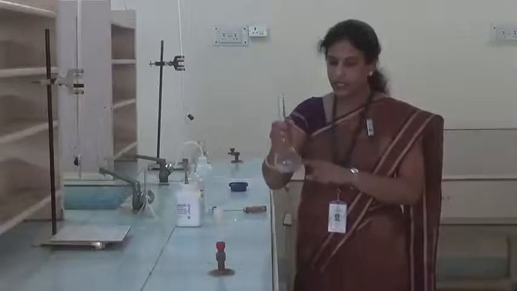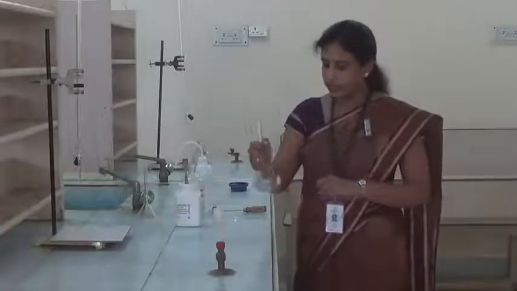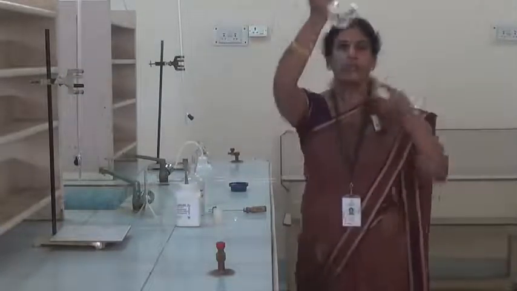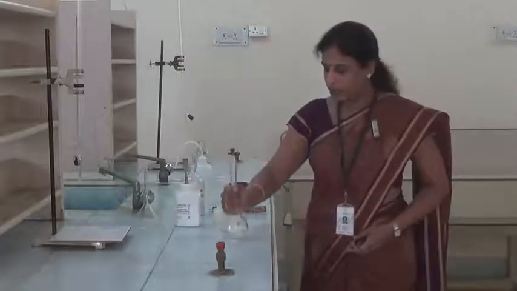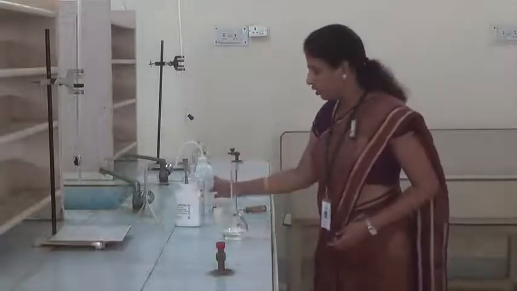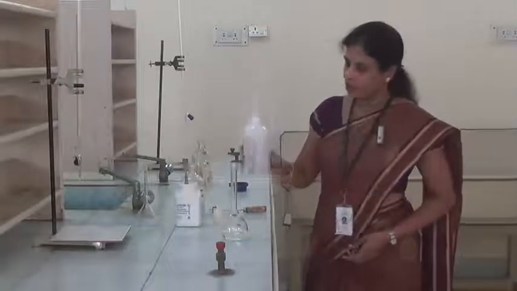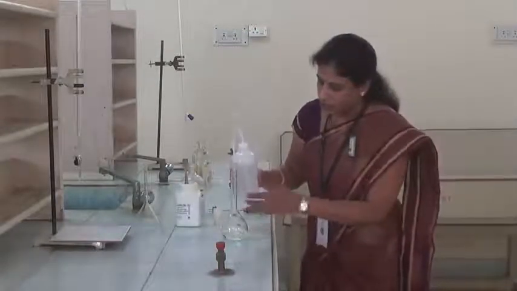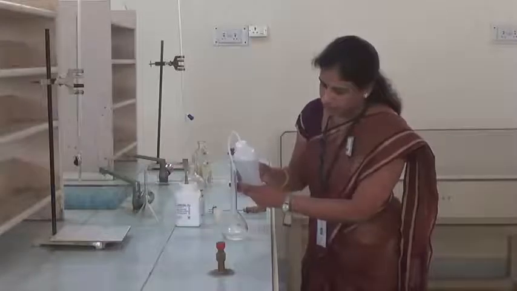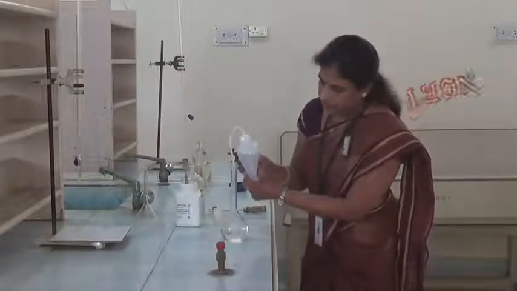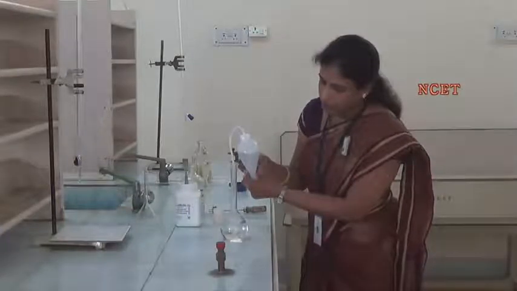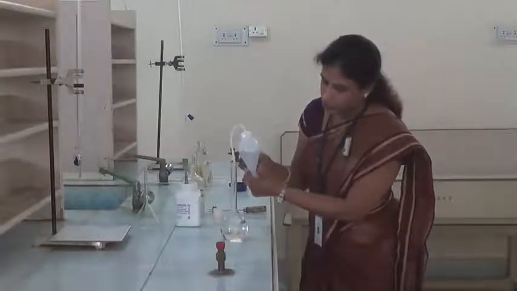When you get a clear solution and there is no salt left, we have to transfer water from the water bottle up to the neck of the standard flask. Only up to the neck we can transfer from the water bottle.